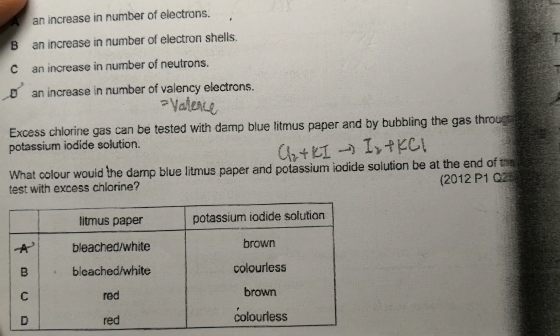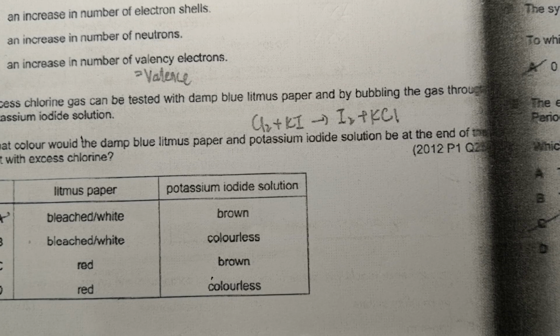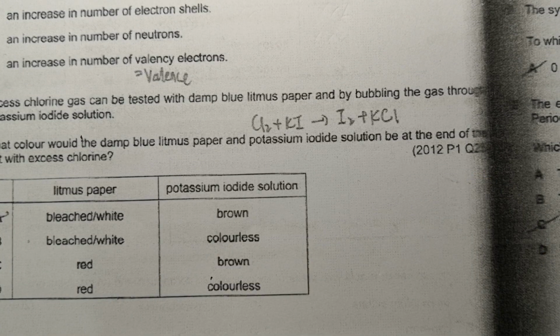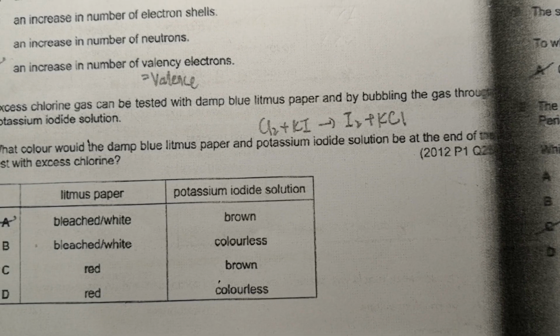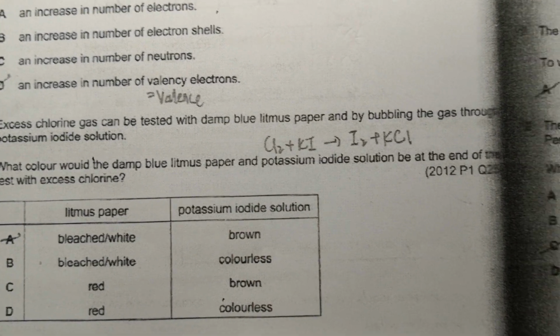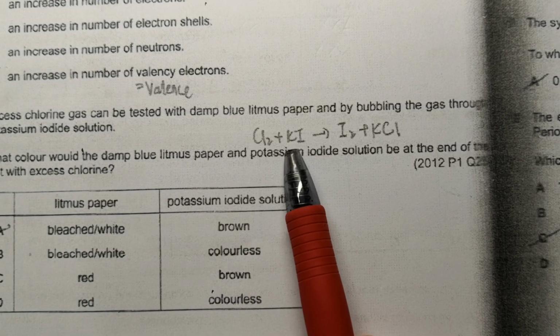Okay, over here number 8. This one is a 2012 question, question 25 in Chapter 8. Excess chlorine gas can be tested with damp blue litmus paper and bubbling the gas through the potassium iodide solution. So write down the chemical equation.